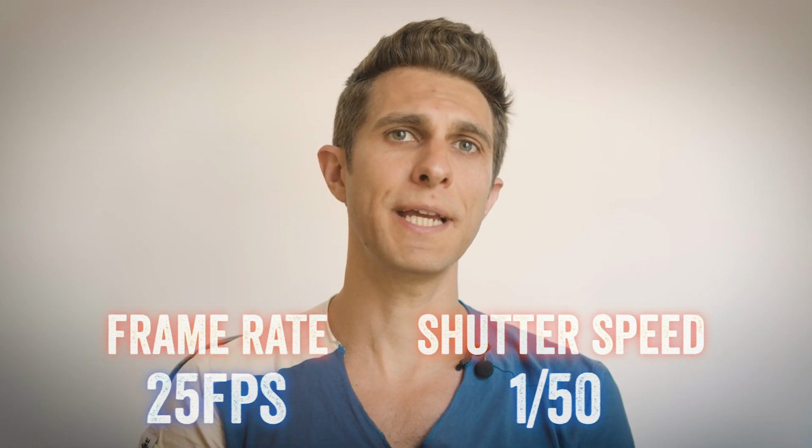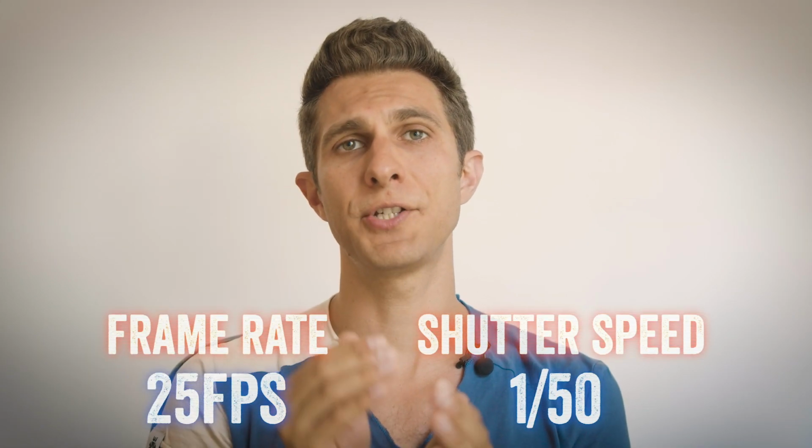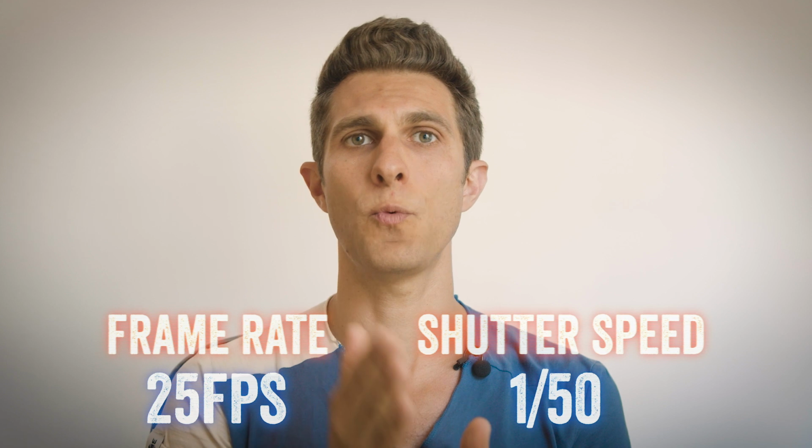Another factor that influences the choice of my frame rate is the condition of the light. As you know, the frame rate is strictly linked to the camera shutter speed, and usually in filmmaking we use a shutter speed which is double your frame rate. So for filming at 25 FPS, my shutter speed will need to be set at 1/50th of a second. That's the general rule anyway. Then rules are made to be broken.